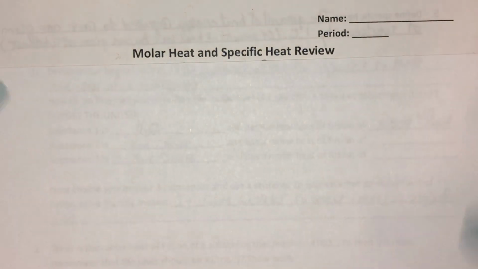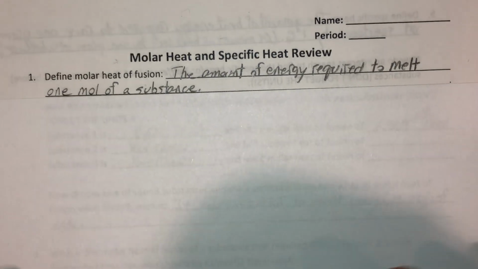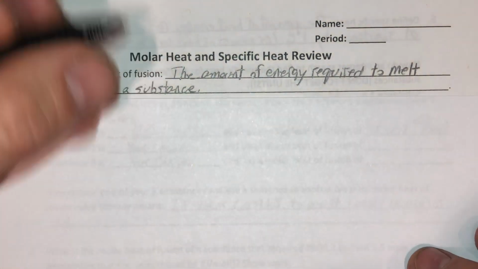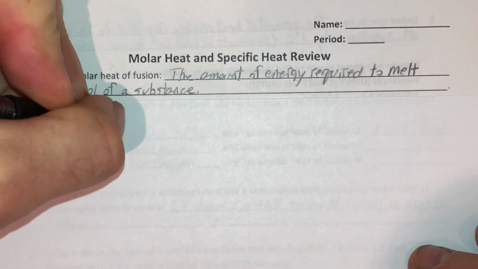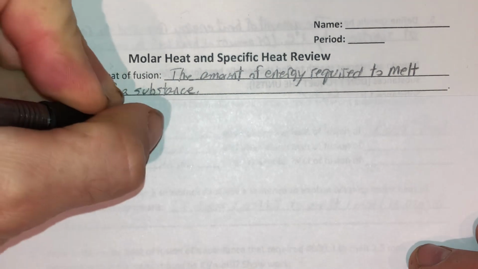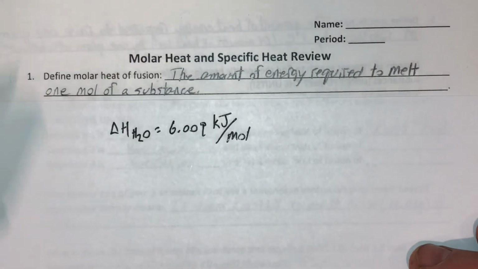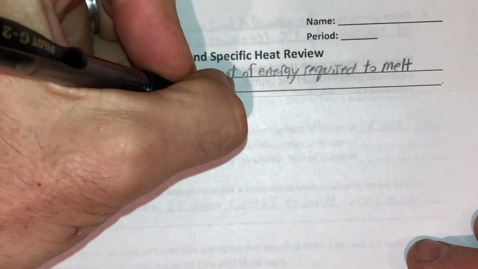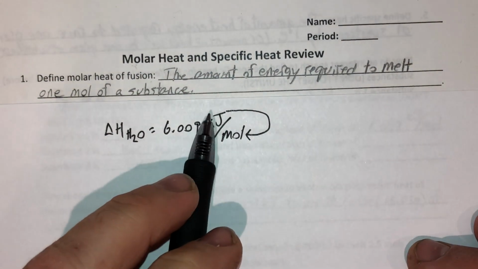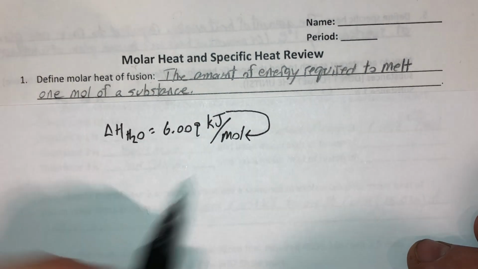Okay, everybody, I want to go over yesterday's molar heat and specific heat review, starting with the definition of the molar heat of fusion. It's the amount of energy required to melt a mole of a substance. Remember, for something like water, we use delta H, which for water is 6.009 kilojoules per mole. What that means is that this energy is flowing from something like a stove or the environment into the substance like water.